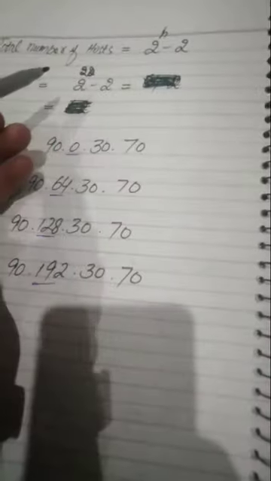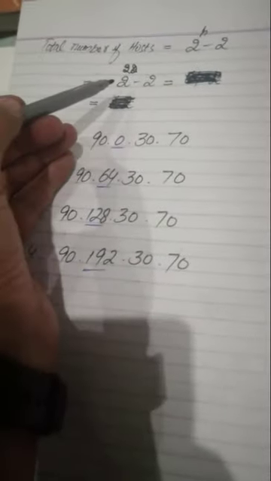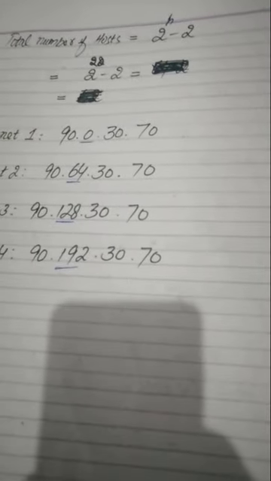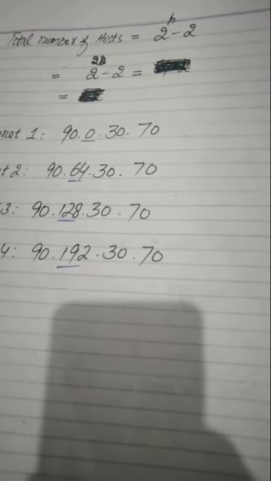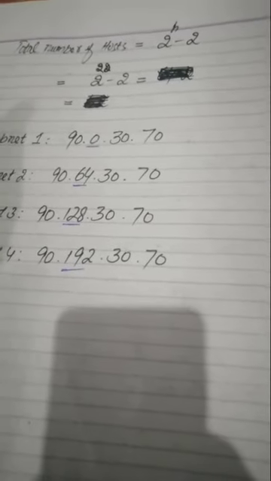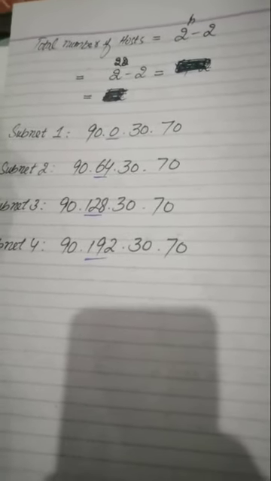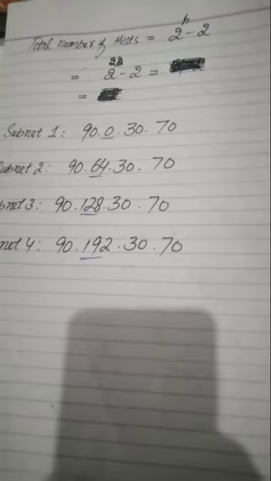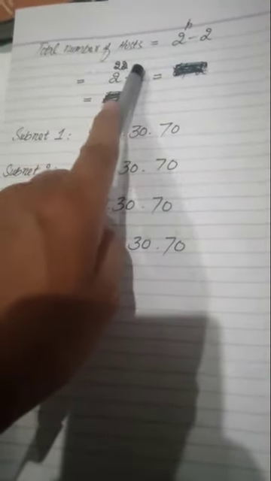For host calculation you can use the formula 2 raised to power h minus 2. The value of h is 22, so you can calculate 2 raised to power 22 minus 2. I have wrongly calculated the number here, so I have hidden that number. You can calculate that number on your own. So we have also calculated the number of hosts.